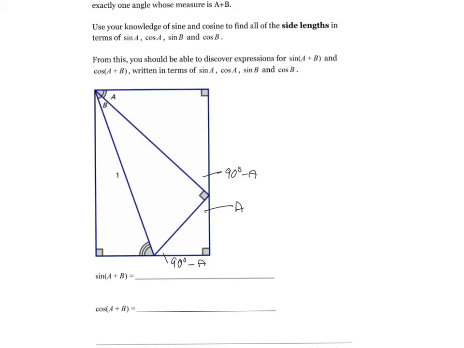And let's see, what else can we figure out here? Oh yes, this is going to be the complement of B. And since all three of these angles have to add up to 180, if we added what we have right now, we'd have 180 minus A minus B. That means that this angle here has got to be A plus B. And that's the same result we saw on the application problem. We had 30 and 45 degrees for the A and B, and we ended up with this angle down here being 75.